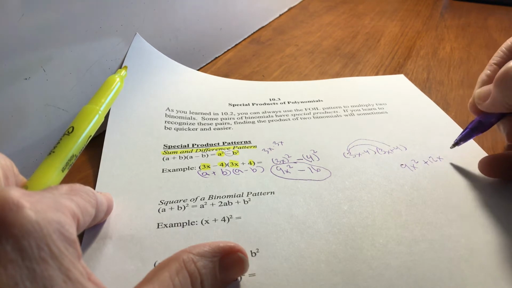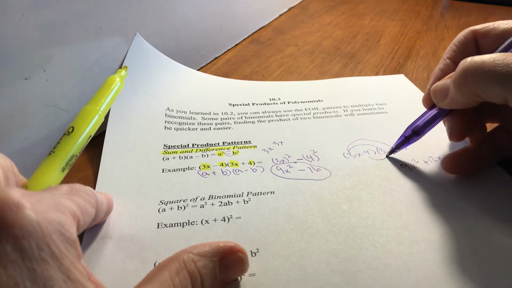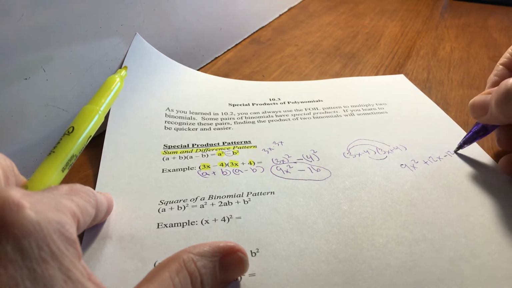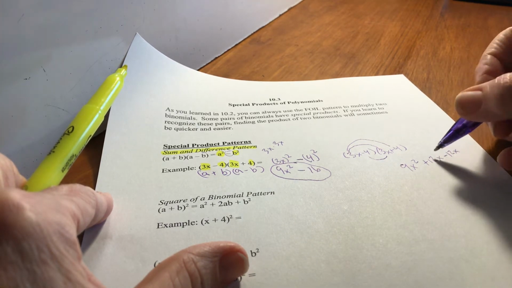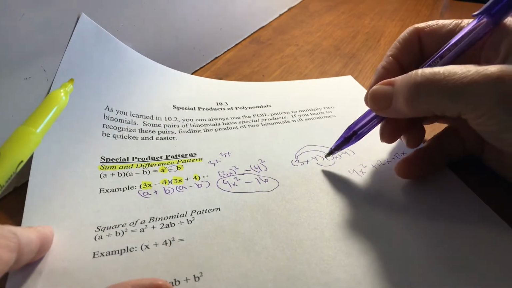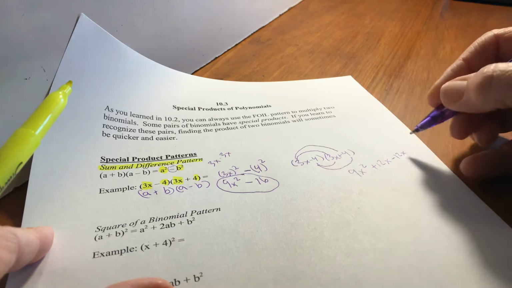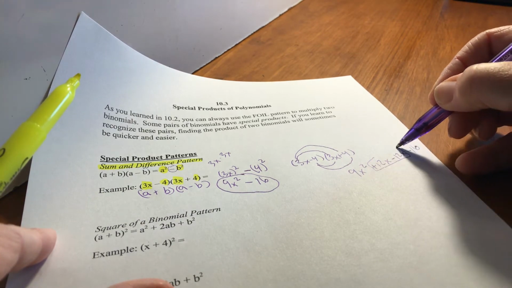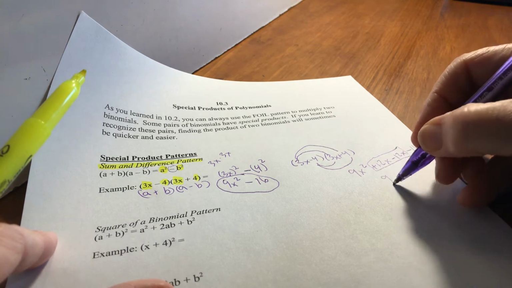Here's why those 2 cancel each other out. When you do negative 4 times 3x, you're going to get a negative 12x. So you drop the middle 2 pieces, because you're going to end up with a positive and negative of the same thing. And then back to negative 4 times 4, which would be your negative 16. So this part right here always cancels out in the pattern.